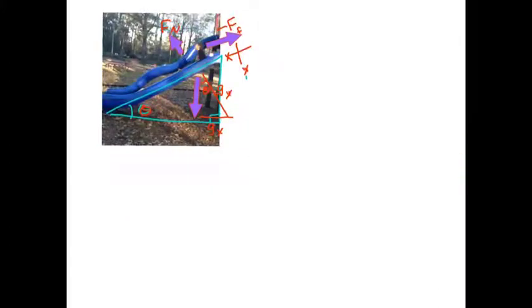Finally, we use the equation sigma f of x, which equals m times a of x. And this means that all of the sums of the forces in the x direction. We only use the forces in the x direction because he's not moving in the y direction, so it is irrelevant to this problem.